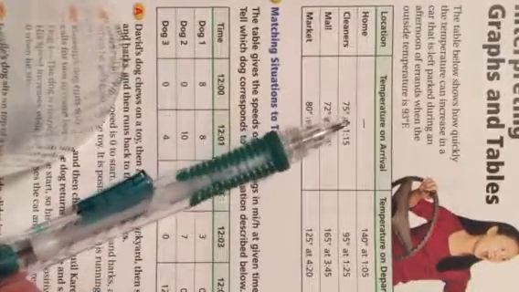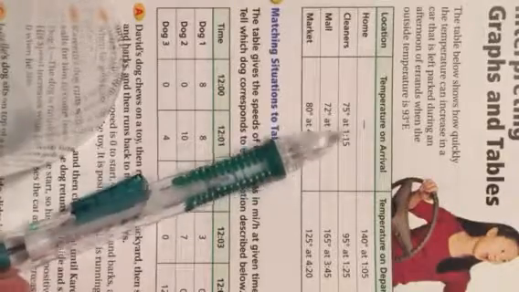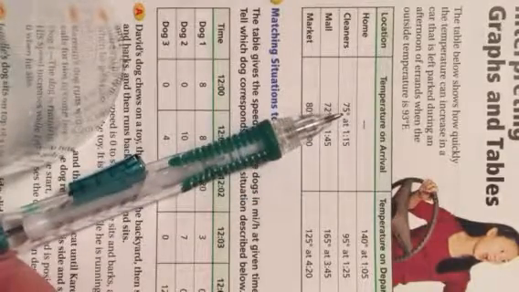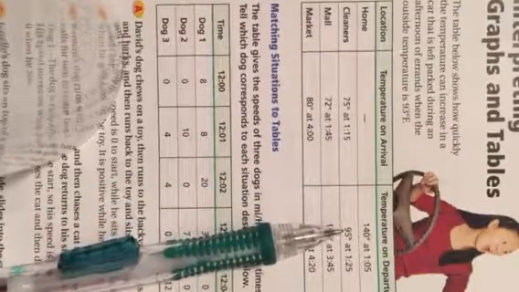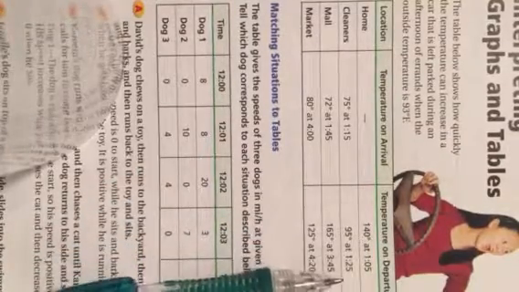We ran to the cleaners. We got there at 1:15 and the temperature was 75 degrees. Upon sitting, the car increases temperature by 20 degrees over the course of 10 minutes. So now it's 95 degrees at 1:25.